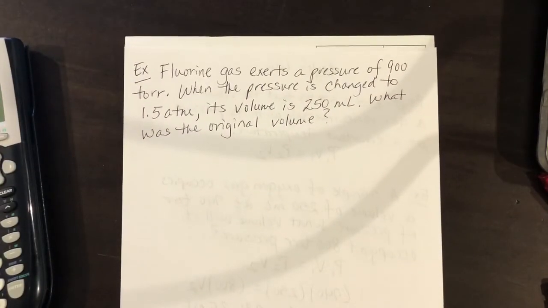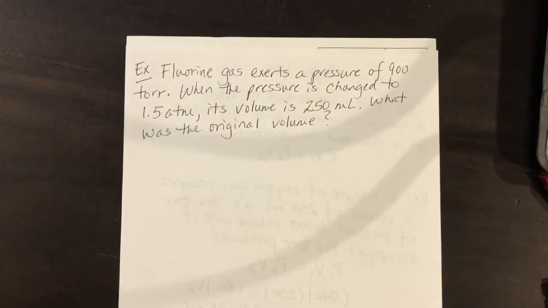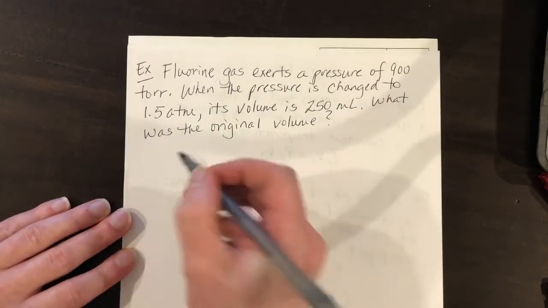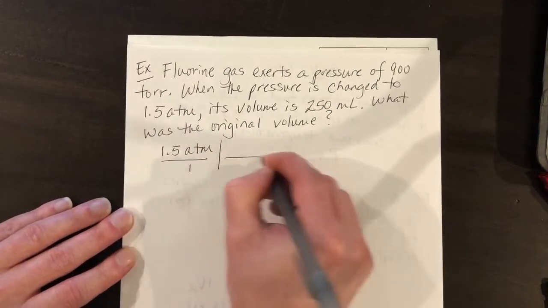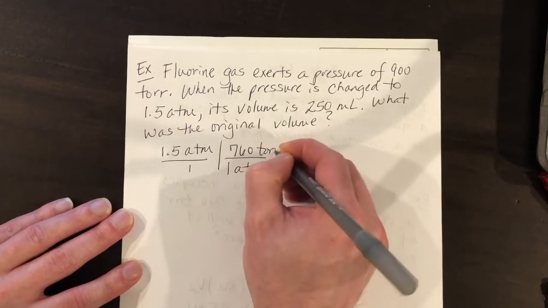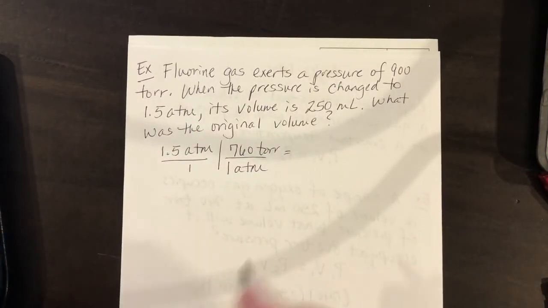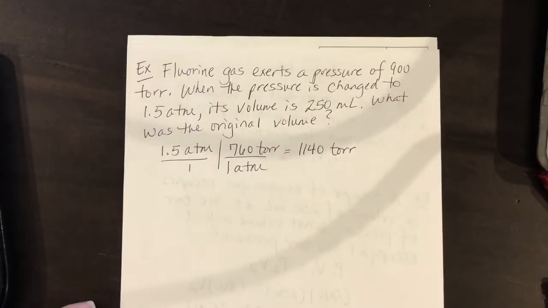Now, as we go through this question, we notice that the pressure units change from torr to ATM. Now, it does not matter which units you get it in. You can convert torrs to ATMs or ATMs to torrs. So I'm going to convert the ATMs. Okay, so we go 1.5 ATMs, just like we did in the last lesson. Now we know that 1 atmosphere has 760 torr. So we're going to multiply 1.5 times 760, and I get 1140 torr. So that's going to be my P2.